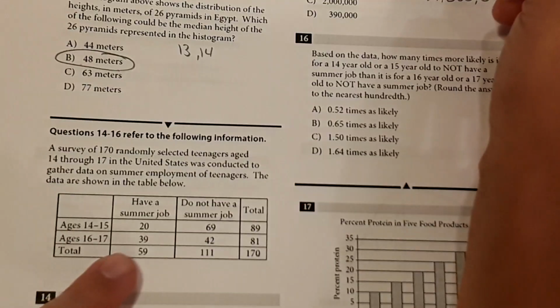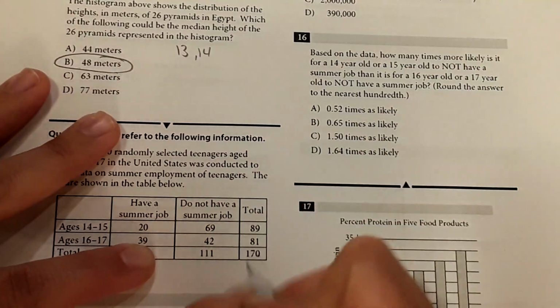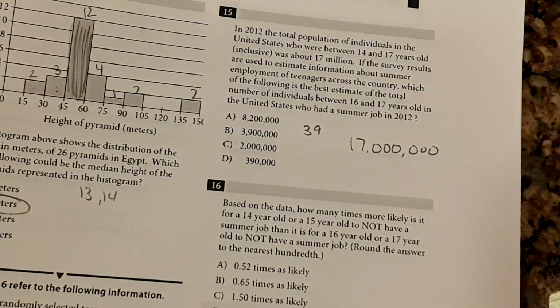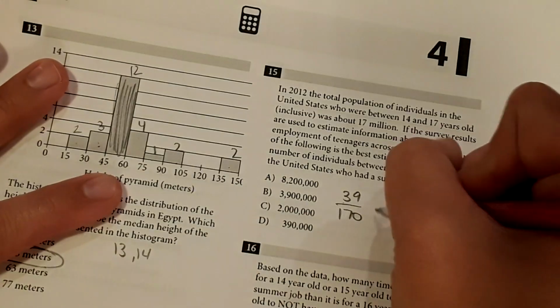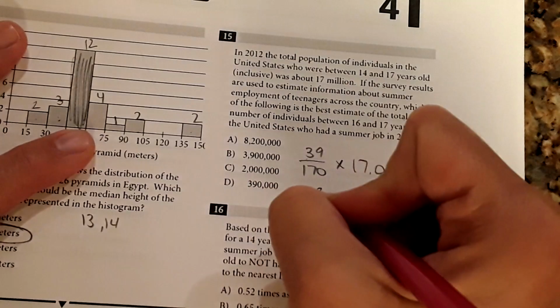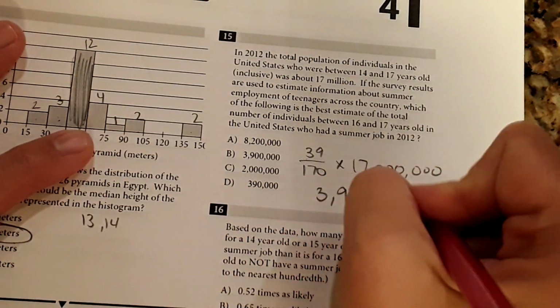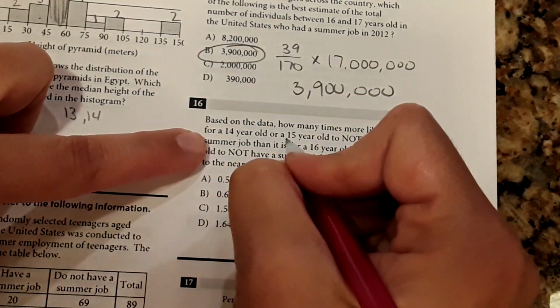Well, in this chart, 16 and 17, there's 39 out of 170 kids surveyed that have a summer job. So we can take that percentage and multiply it by the 17 million. And that comes out to 3,900,000 kids.